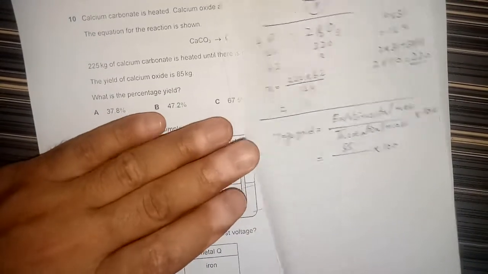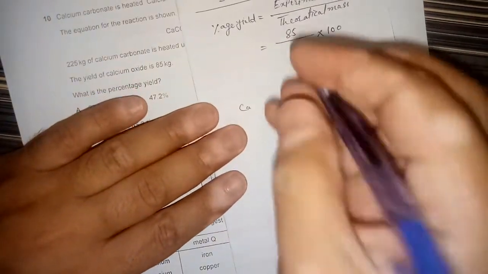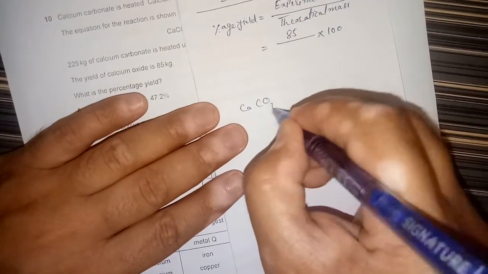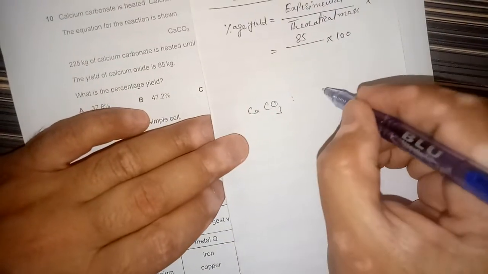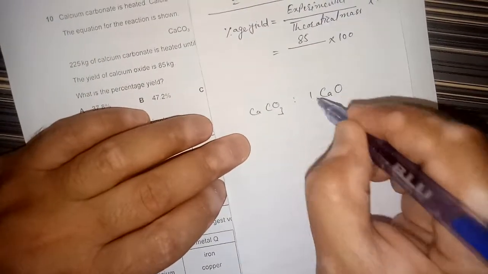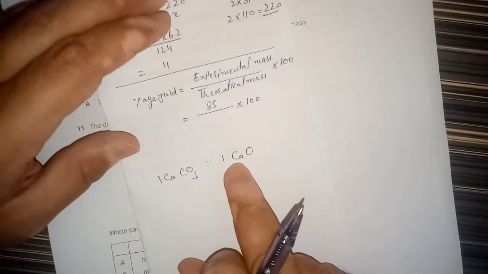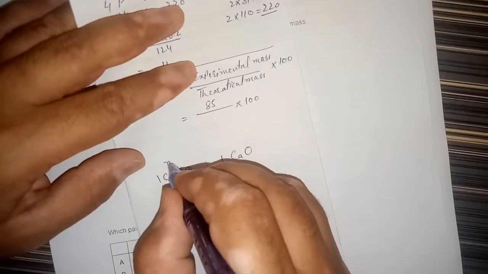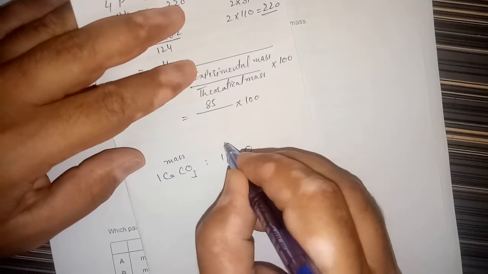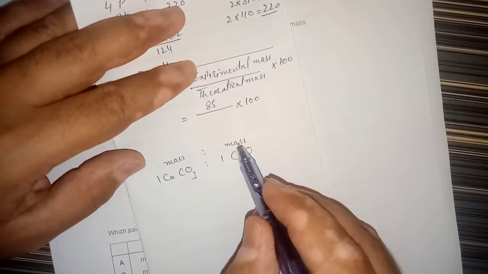According to the balanced chemical equation, the calcium carbonate when it decomposes produces calcium oxide, and the ratio is 1:1. 1 mole of the calcium carbonate is involved to give 1 mole of the calcium oxide. We have to find the mass, so we are going to apply the ratio method, that is mass ratio mass.